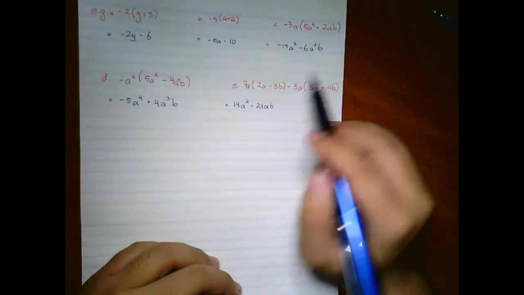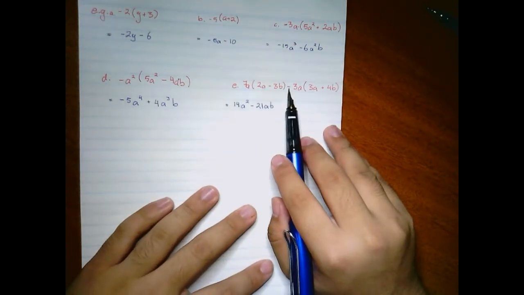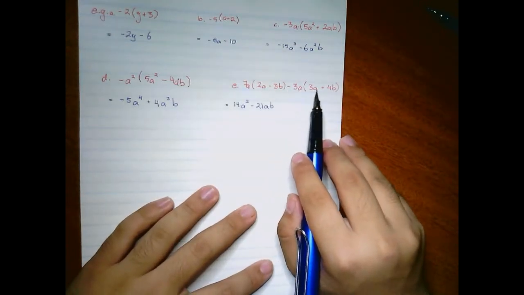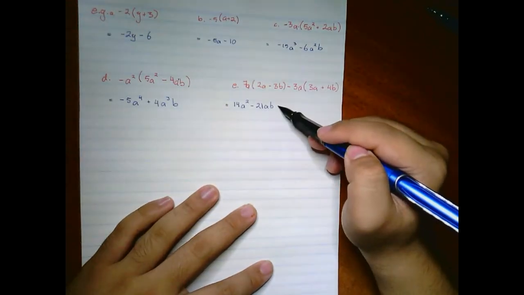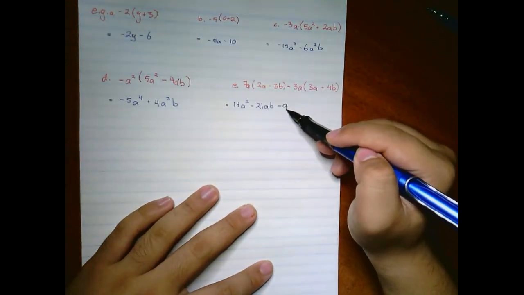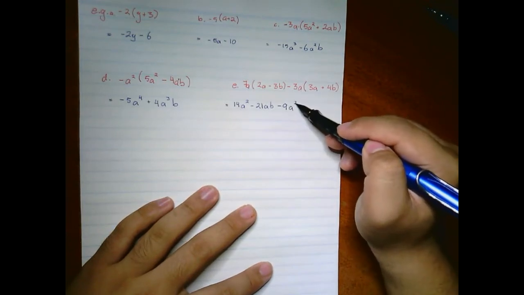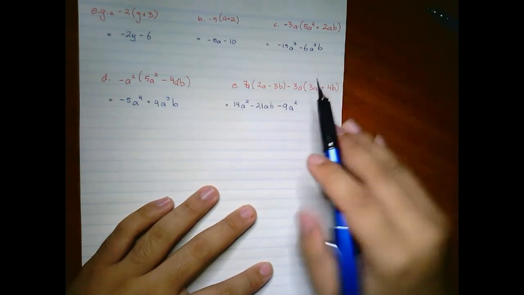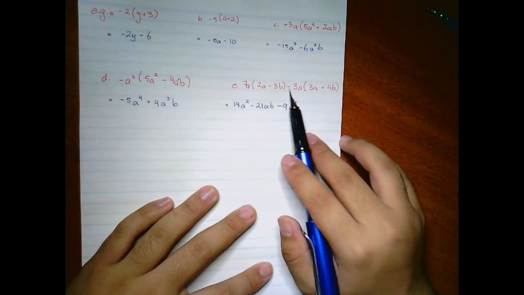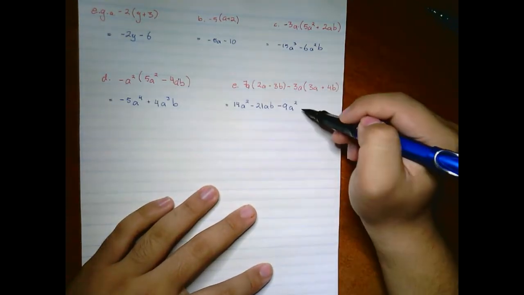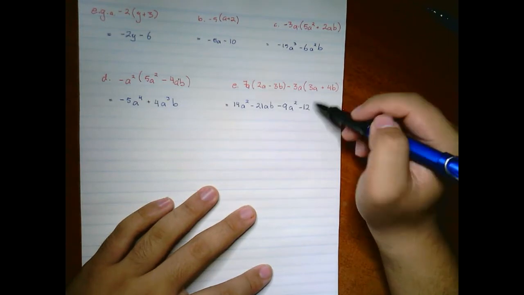And we're done with this group. Let's move on to this group. So negative 3a times 3a. Well, negative 3 times 3, that is negative 9. A times a is a squared. Negative 3 times positive 4 is negative 12ab.